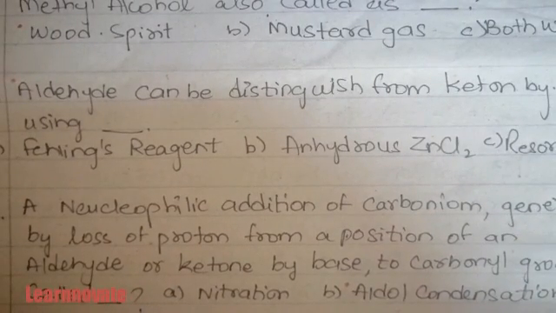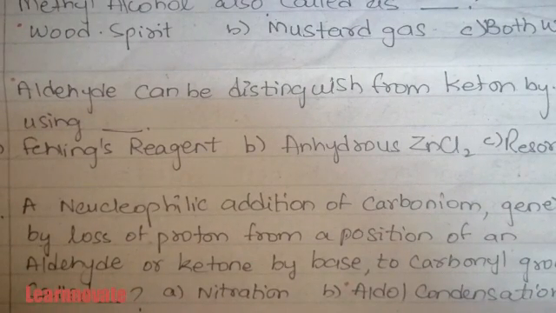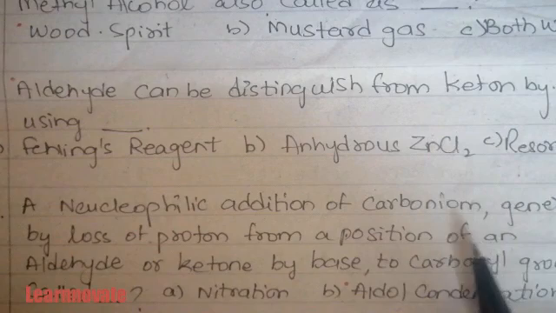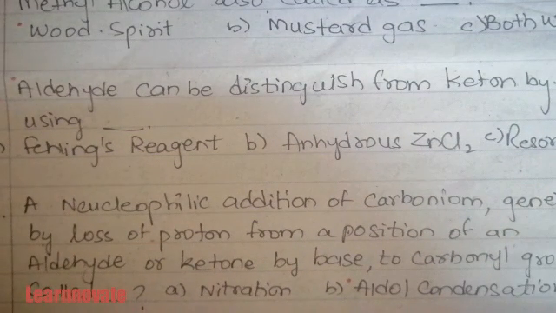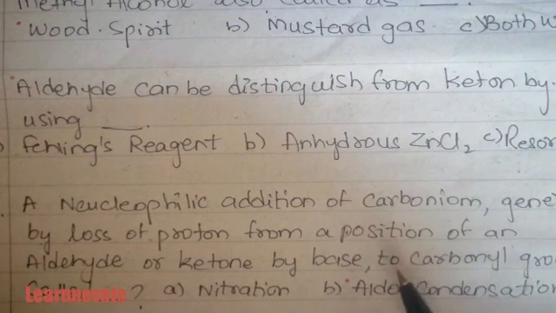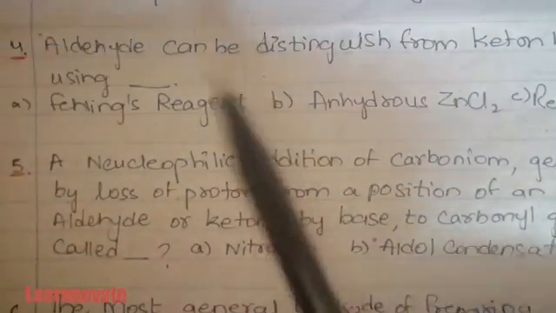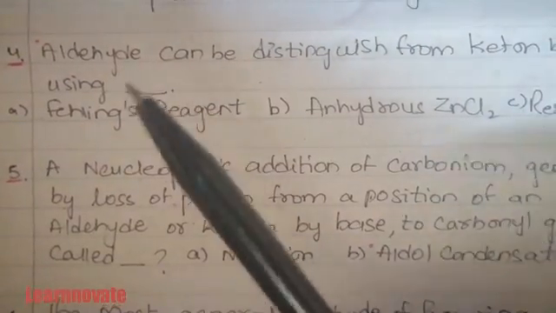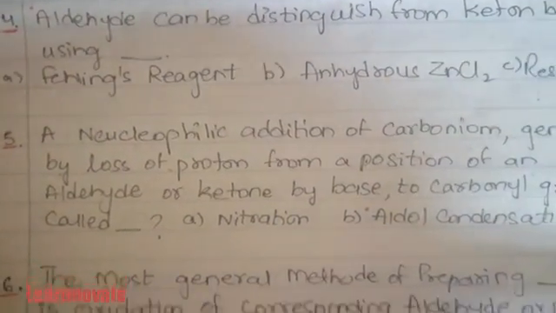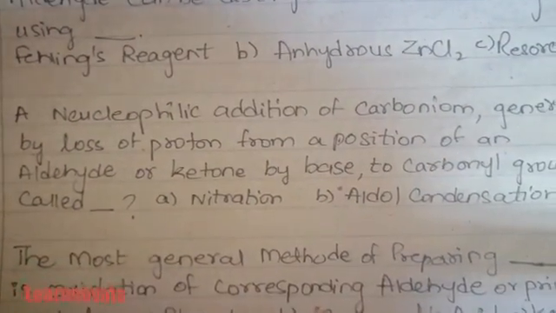If you have read the tests for distinguishing the different functional groups, as we all know, ketone and aldehyde have the general formula with the carbonyl group, that is C double bond O, so it's very difficult to distinguish them by a chemical property. So a test that is used is Fehling's test or Fehling's reagent. That is option A, correct for question number 4. This test is used to distinguish between aldehyde and ketone.